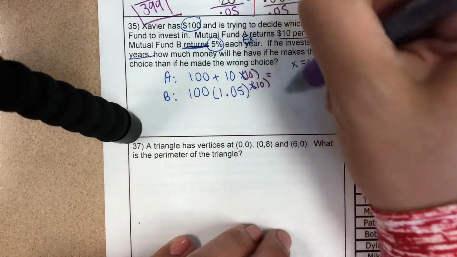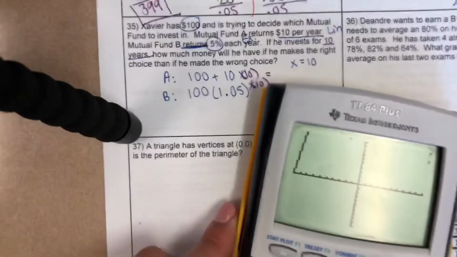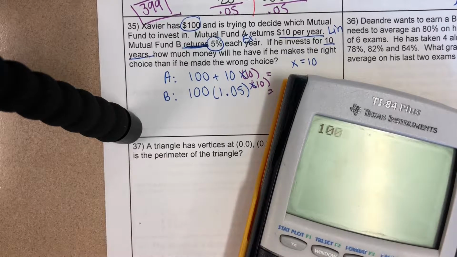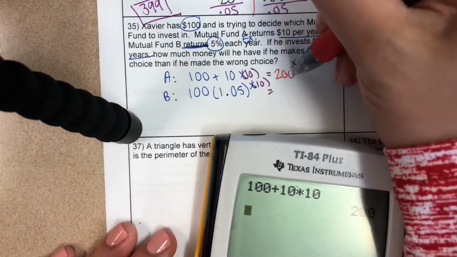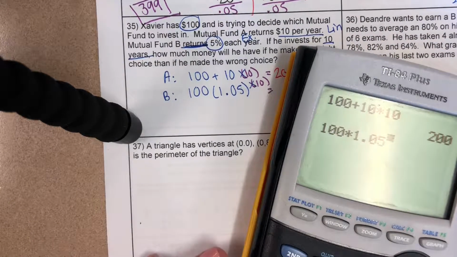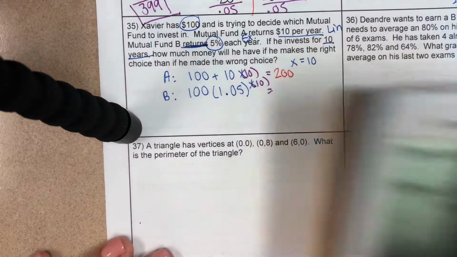Let's plug that in. Okay, 100 plus 10 times 10 is going to give me 200. So mutual fund A is going to be 200 in return, and then mutual fund B is going to be 100 times 1.05 to the power of 10. That's going to be a return of 162.88. Let's round that to 163.